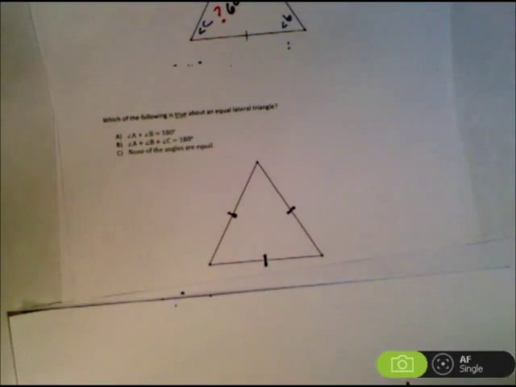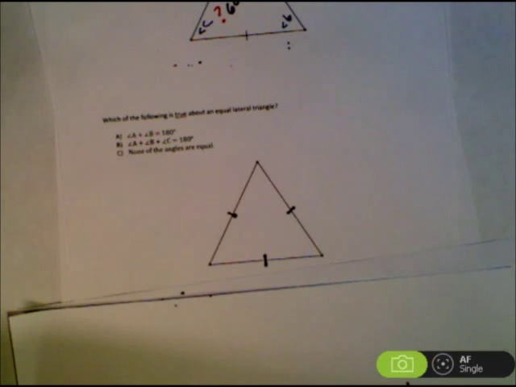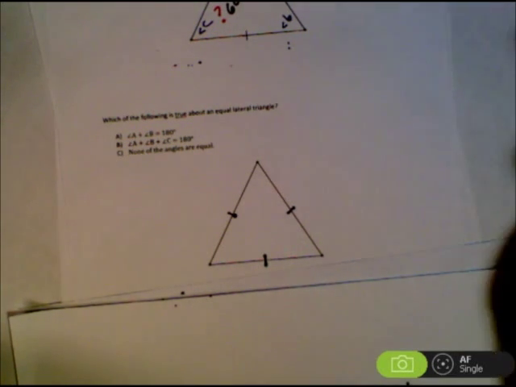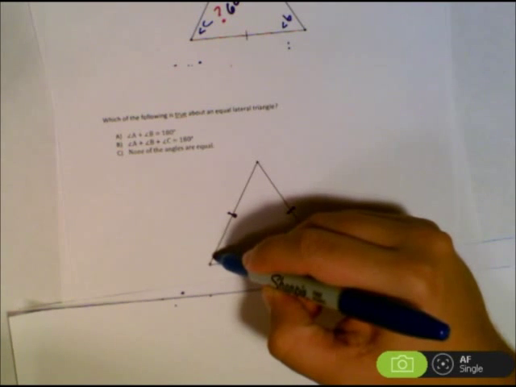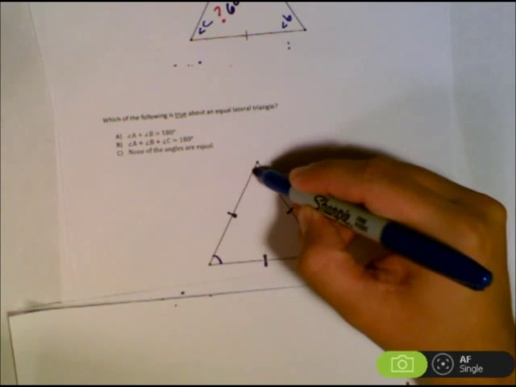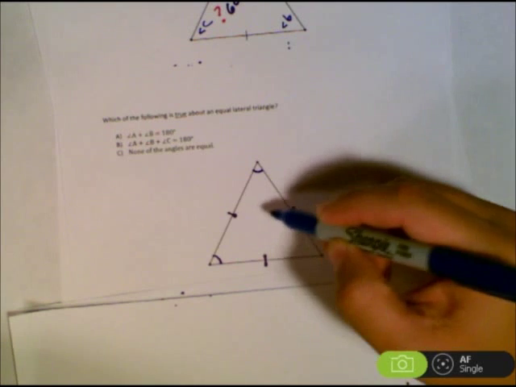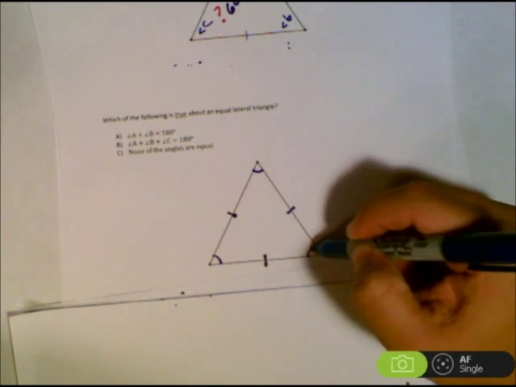The second thing we're going to mark on the equilateral triangle is the angles. We know that all the angles in an equilateral triangle are congruent, which means this angle is congruent to this angle, and those two angles are congruent to this angle. That's all the information we have for an equilateral triangle.